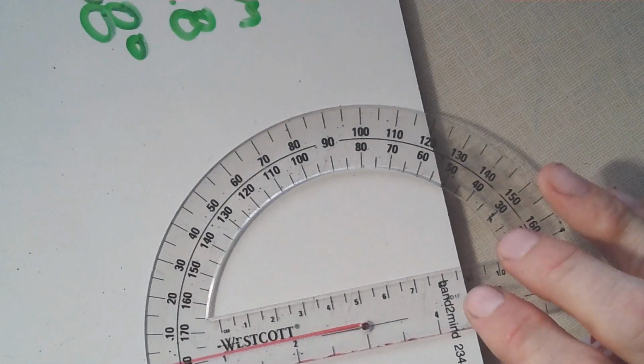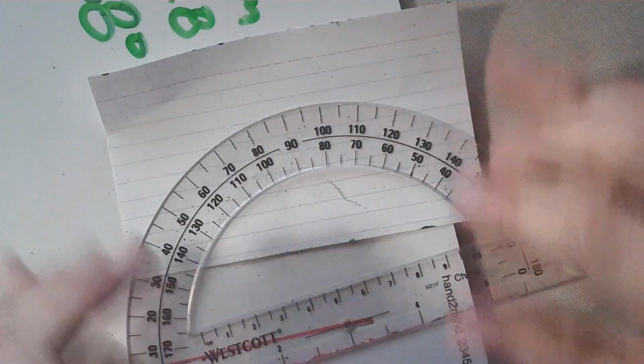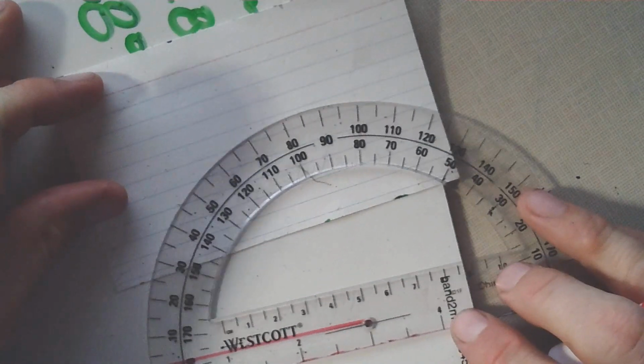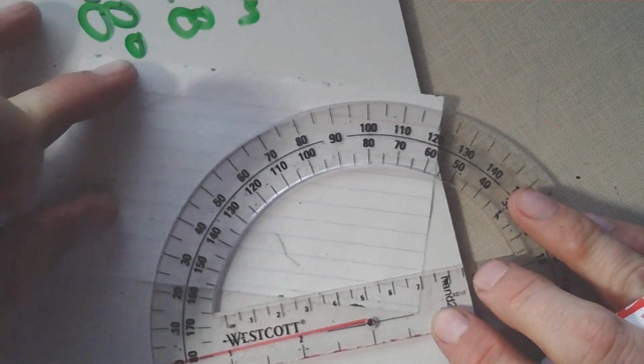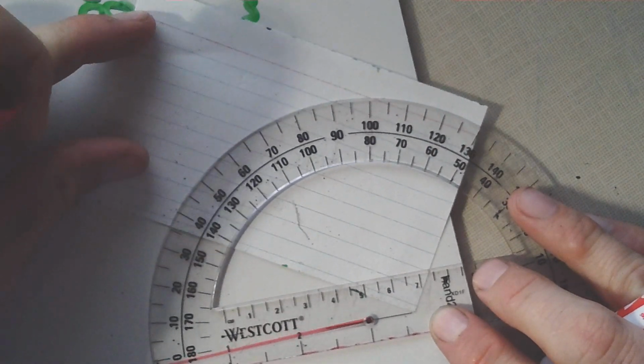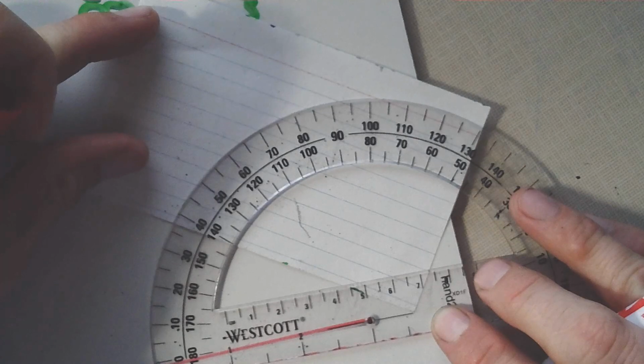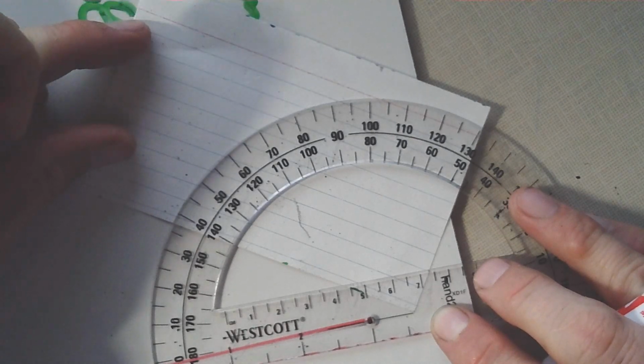I'm going to use a little index card to slip underneath and mark 38 degrees from the outside. So 38 degrees is about right there.